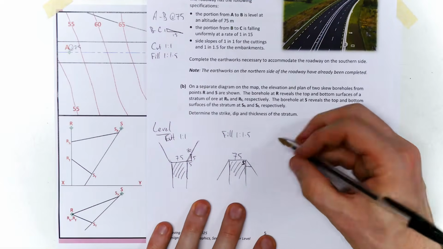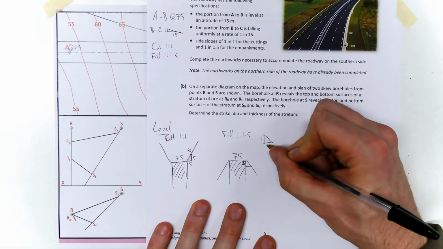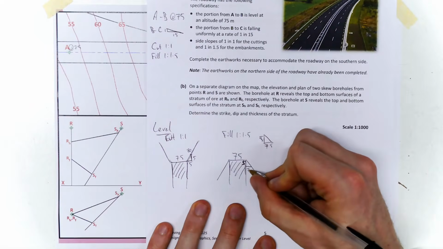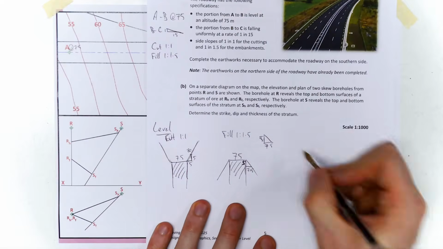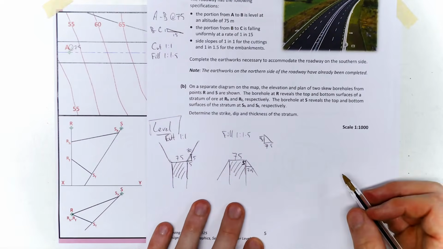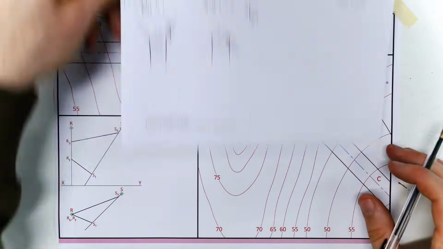Okay, so just to draw this little sketch here. So instead of going 1 is to 1.5, I'm going to be going 5 is to 7.5. So 7.5, I will be travelling out for my fill. So that's on my level part of the road. Okay, now what if we have a cut?